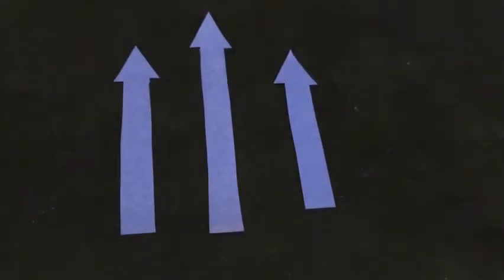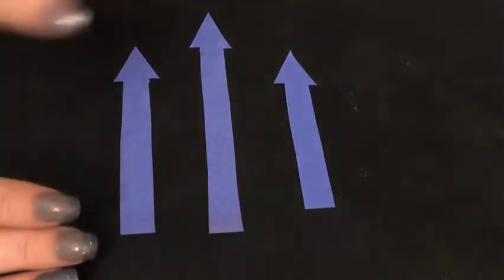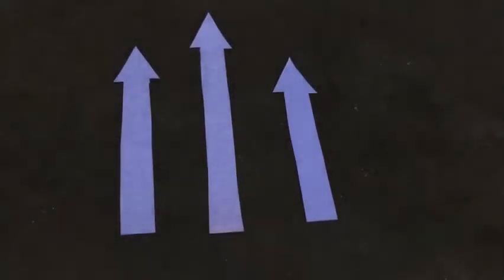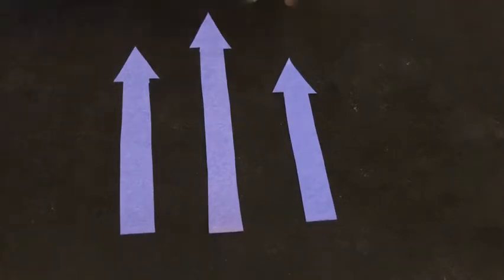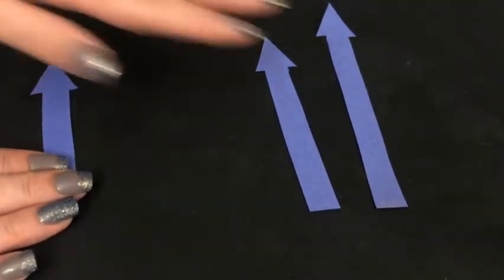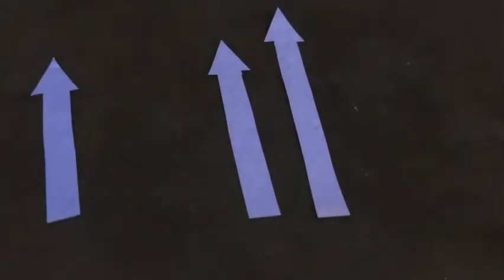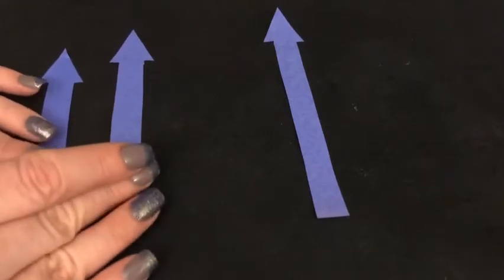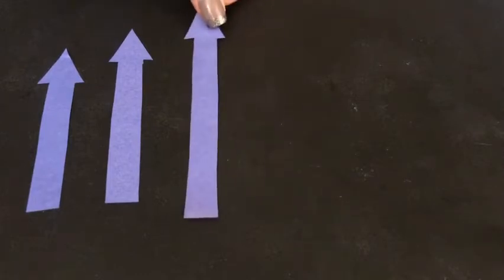Can you point on the screen to which one is the smallest? All right, this one is the smallest. Good. Now, which one is next? Good. This one goes next. It's just a tiny bit bigger, if you can see. And then we have the last one that's really, really tall.